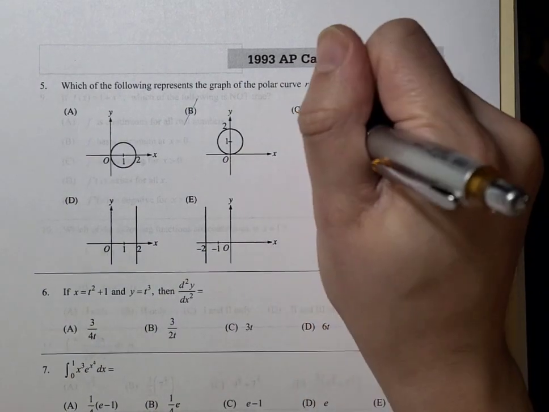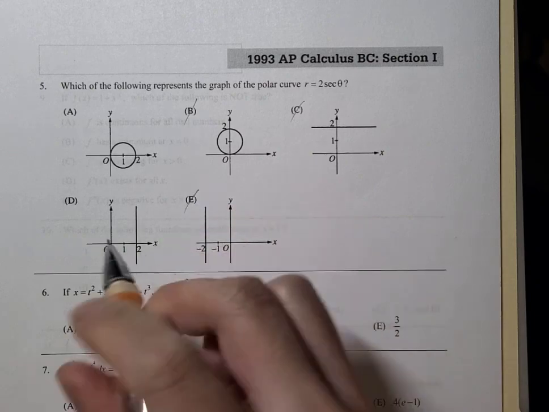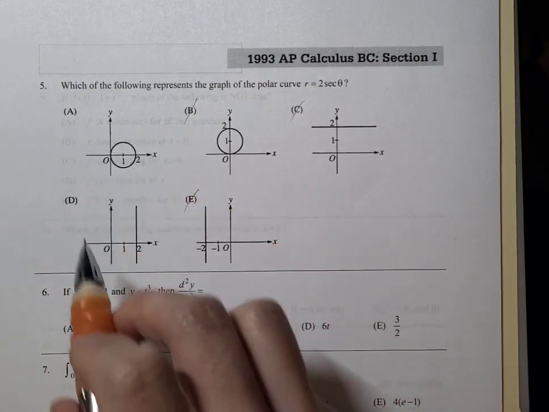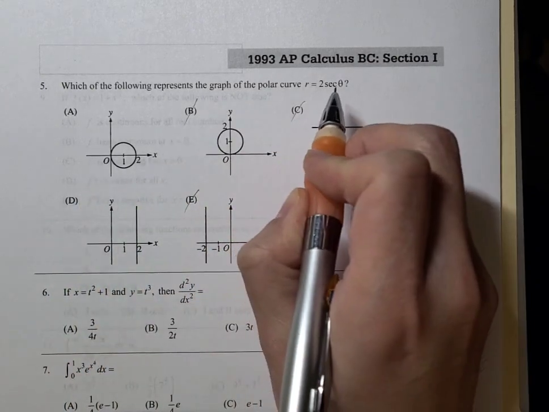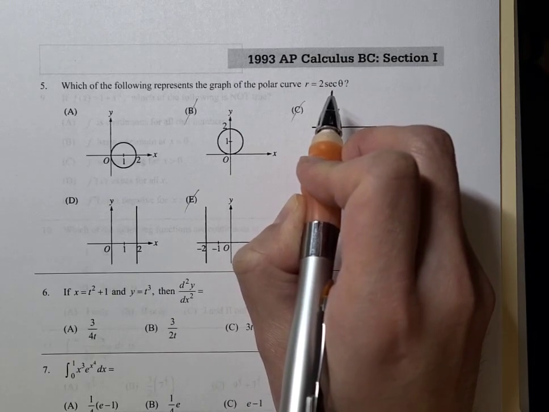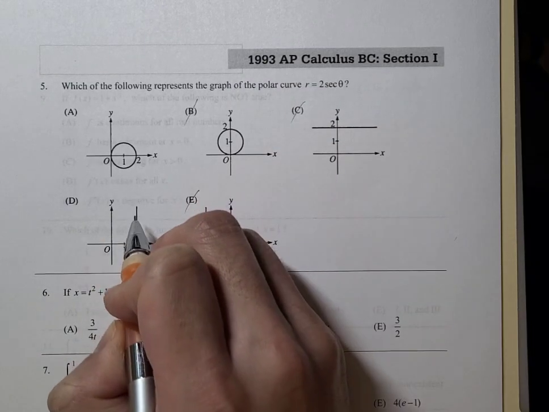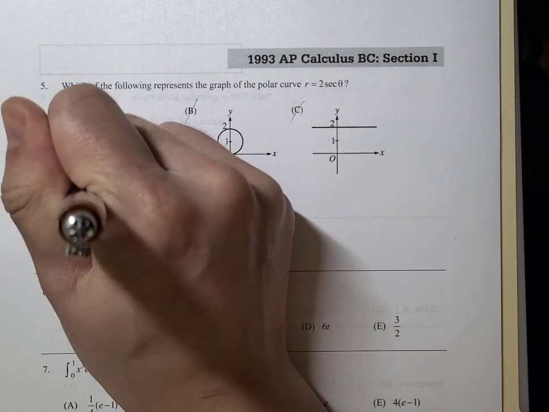Okay, we can also eliminate this. We can also eliminate this. So we are left with these two. Okay, we know that secant theta is undefined when theta is what? That's pi over 2. So it would be infinite. So it would be this guy.